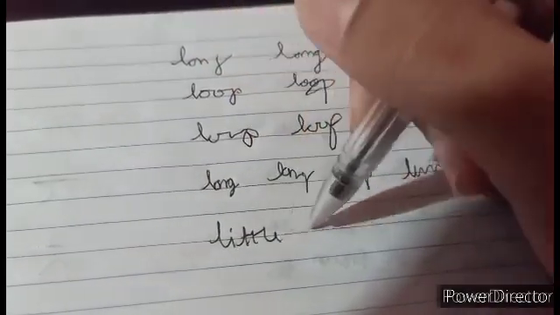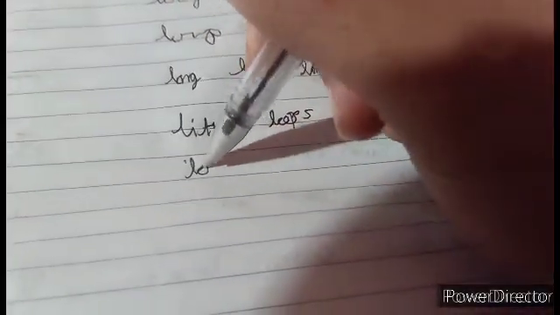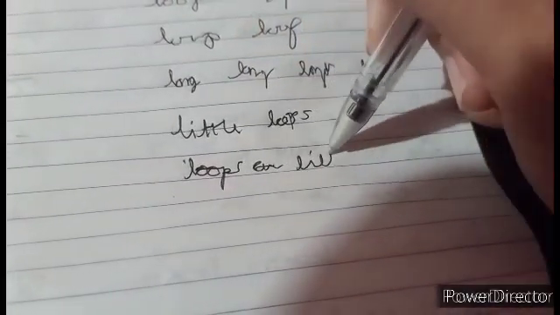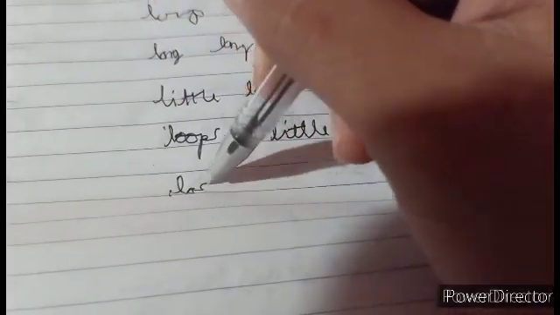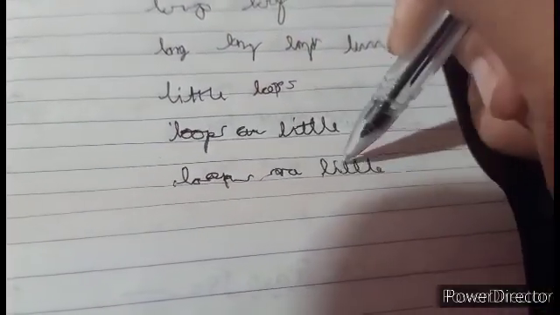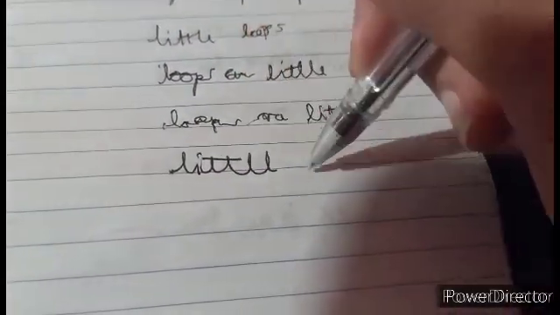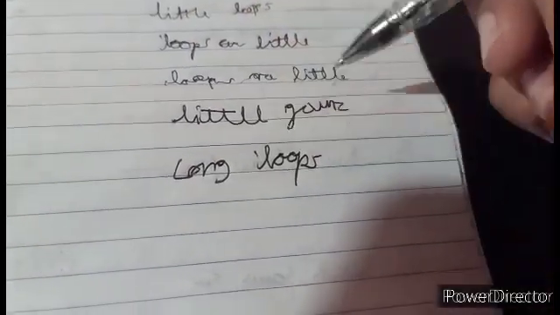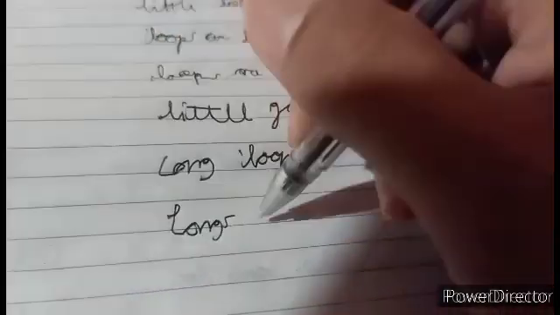E. Needle shape loops. F. Wedge shape loops. G. Rounded loops. H. Flat, squared loops. I. Interspersed with another loop. J. Above baseline beginning strokes.